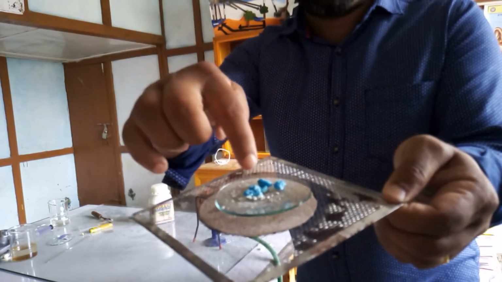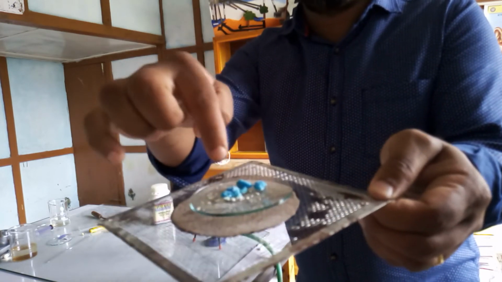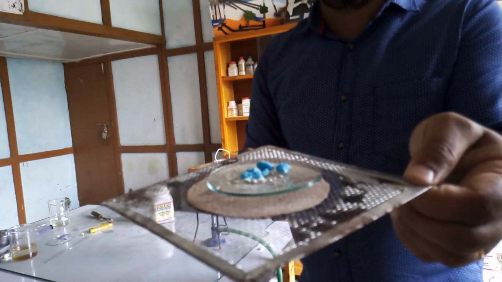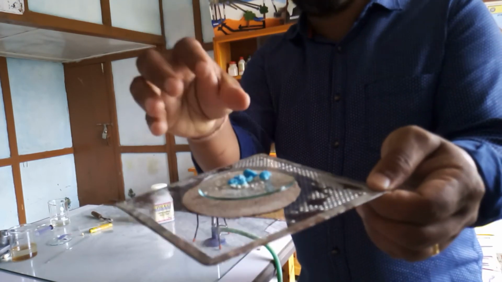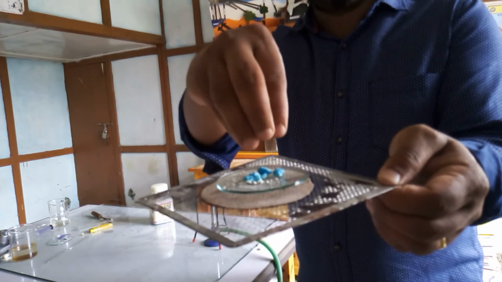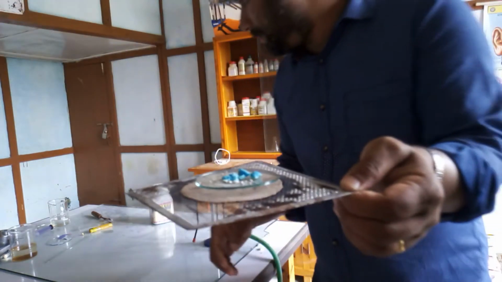You can notice that some big lumps were there, so those couldn't change the color. So in this reaction, copper sulfate crystals had 5 molecules of water of crystallization associated with them. So while you heat, what happened? The water has been evaporated.